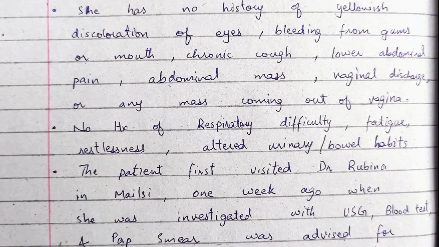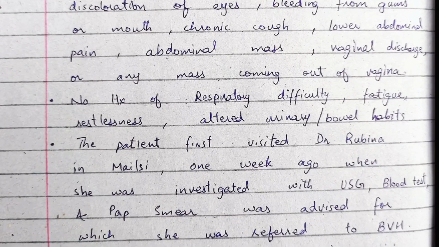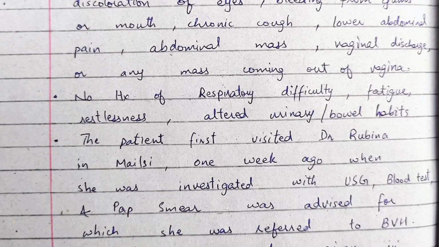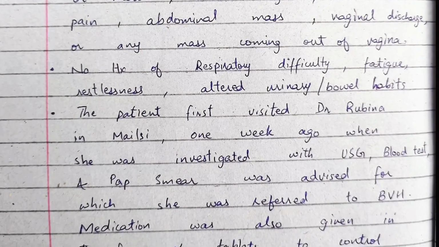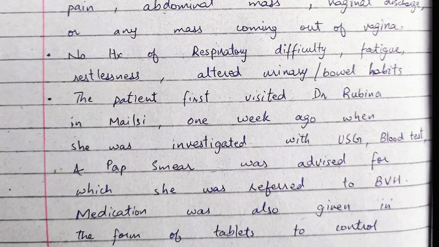The patient first visited Dr. Rubina in Melsi 1 week ago, when she was investigated with ultrasonography, blood test, and pap smear was advised, for which she was referred to Bahawal Victoria Hospital.